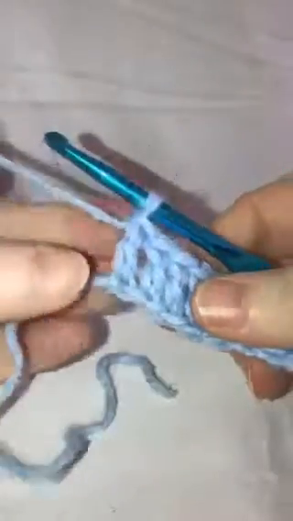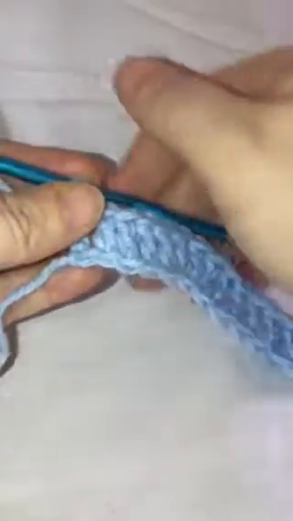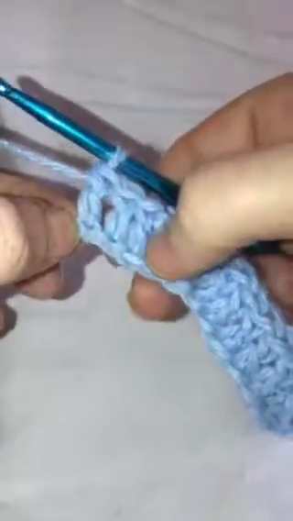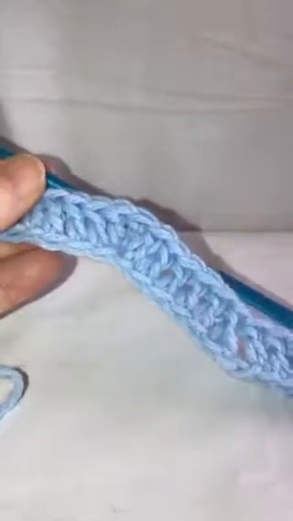And here I've come to the end of row 1, and you can see we're starting to give ourselves a curve here. And hopefully that next set of 5, 3, 5 should put you to where your final stitch lines up with the end of your chain. And now we are ready to start row 2.